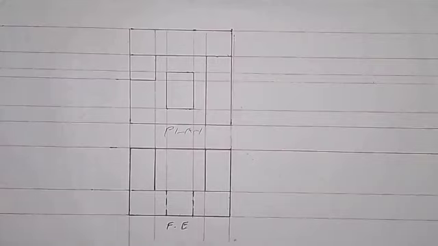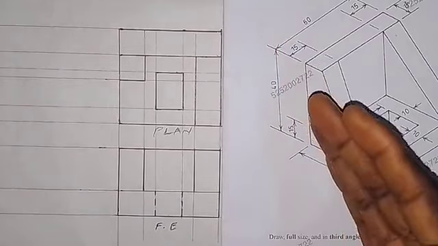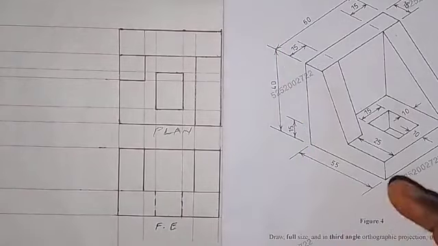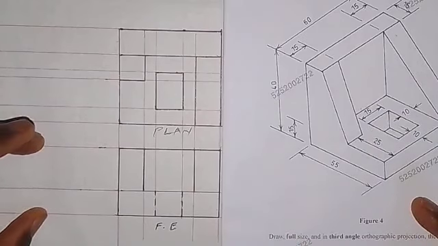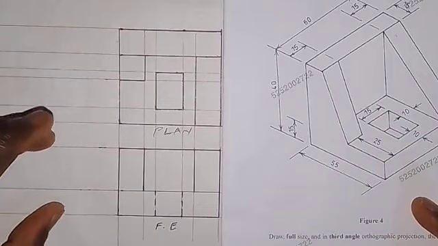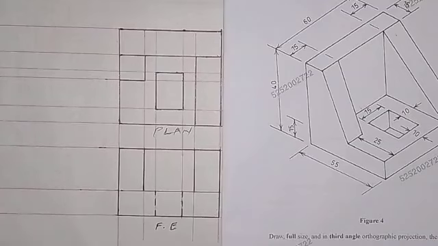So these views are being drawn in third angle projection. So we are to produce the left hand elevation. So this is the left hand elevation. In third angle projection, the left hand elevation is placed on the left side of the front elevation. So we are placing it here, which is the left side of the front elevation.